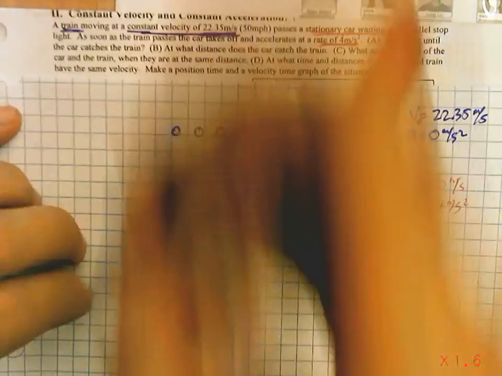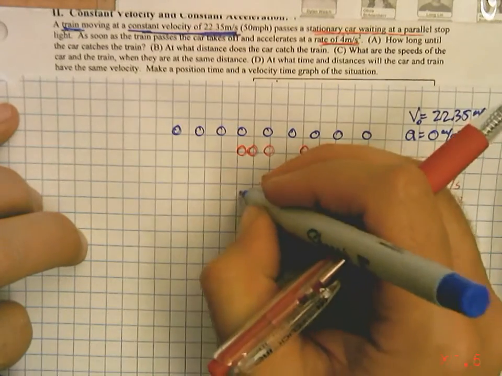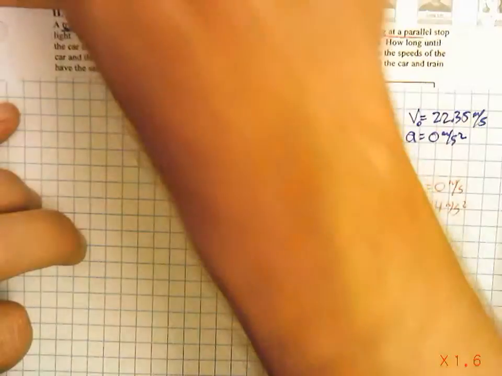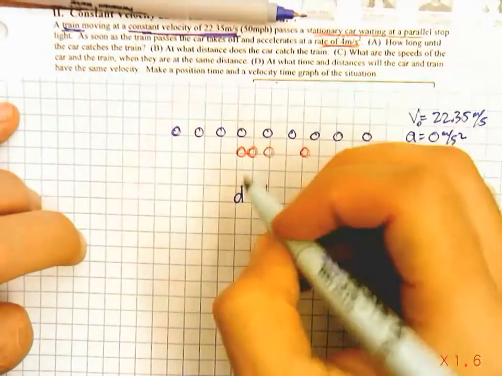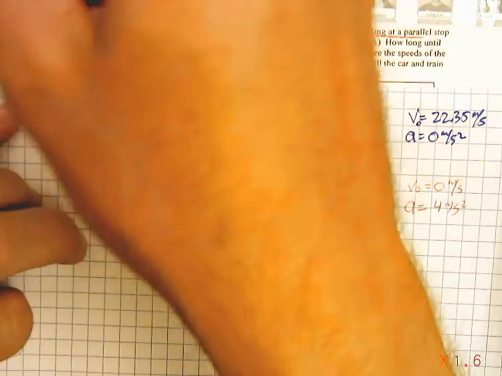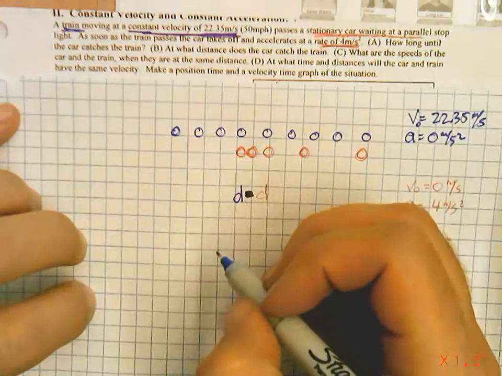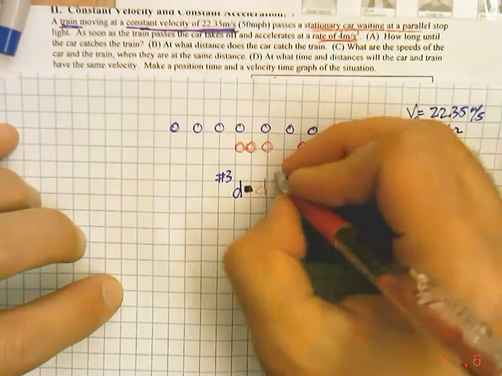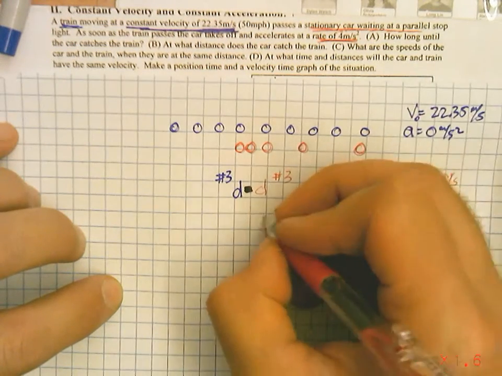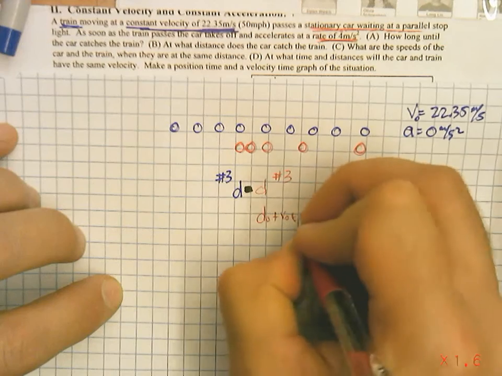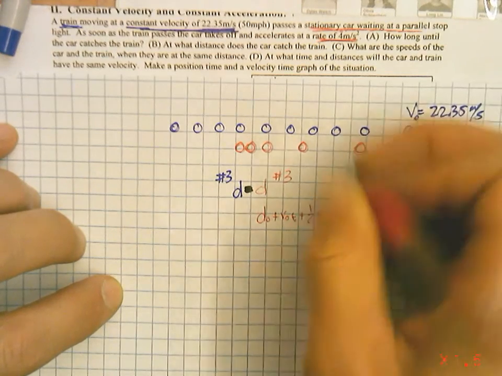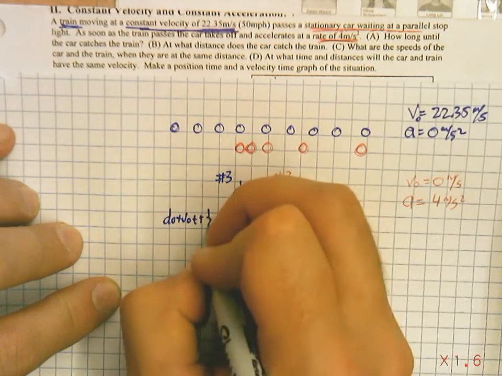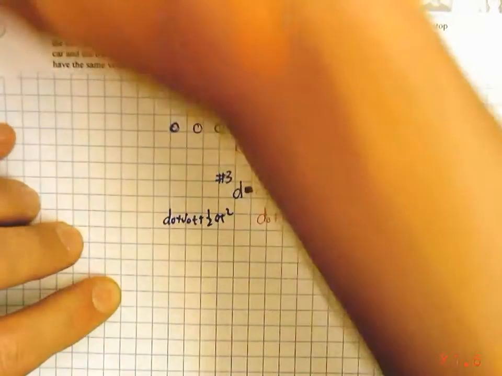So the basis for finding T-catch, and that's the first thing we need to find, is that they will have the same distance at some time in this problem. These guys will have the same distance sometime in this problem. The thing that represents distance is number 3. So what I want to do is set number 3 equal to number 3. So we write down all the variables for both objects. That's what I'm doing right now. D naught plus V naught t plus 1/2 at squared is equal to itself.